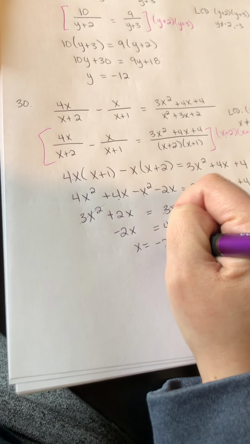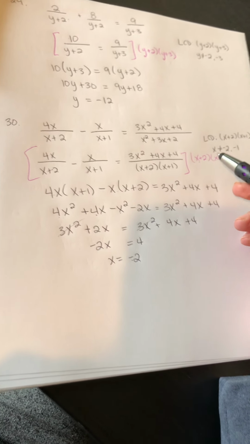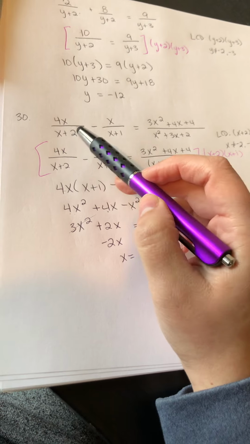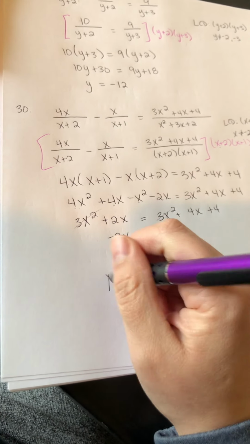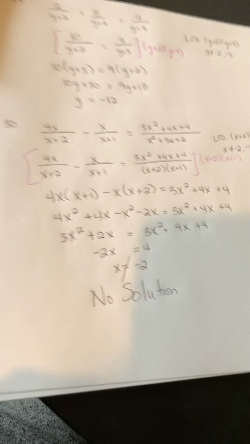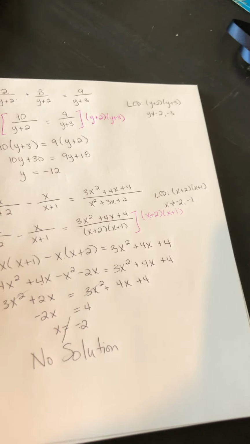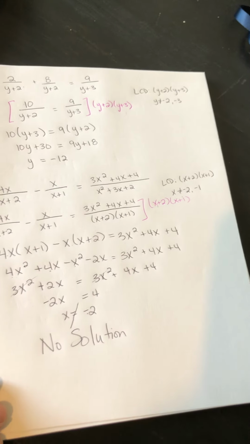So x is -2. But if I go back, I said x can't be -2 because if I plug in a -2 into the original, this makes a 0 in the denominator, which can't happen. So this is just no solution. So that's why you always want to double check these. Make sure that it doesn't cause a 0 in the denominator.